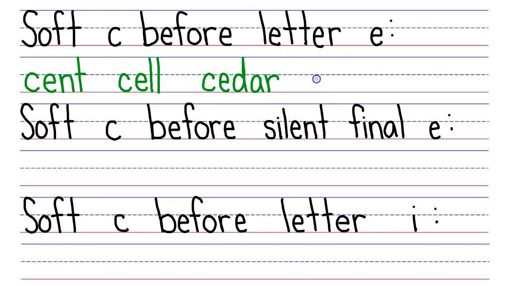Next word, celery. We have the letter C that makes the soft C sound s because it comes before the letter E that makes a short E sound because it's closed in by the consonant letter L that says l, sell. Next syllable, we've got the ER that says er. Last syllable, ee, is spelled with a Y that makes the long E sound. Cell, er, ee. Say it together fast.